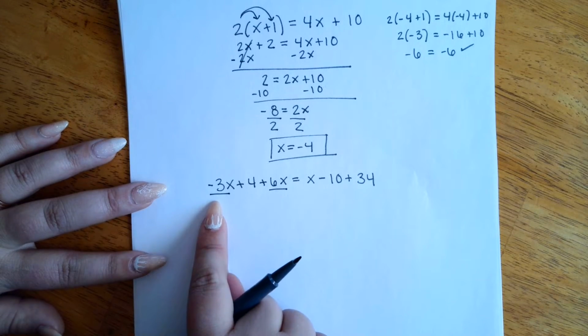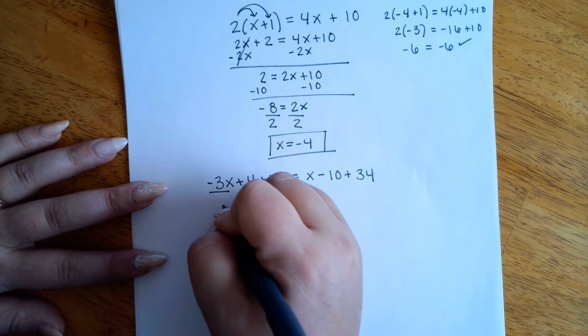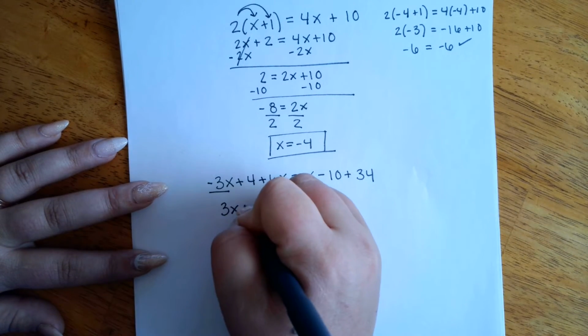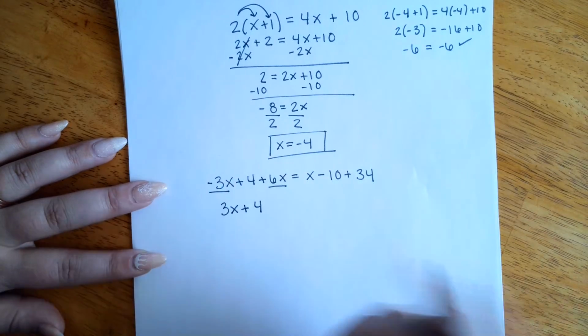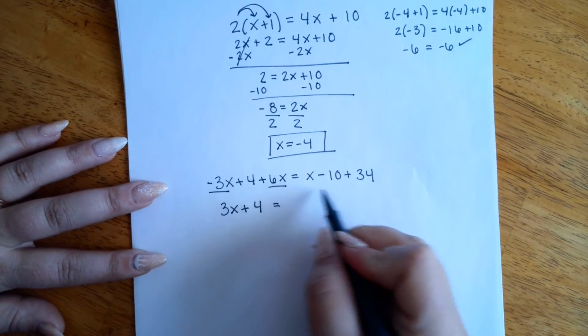So we have -3x plus 6x. We just have to add those coefficients. So that's going to leave us with 3x plus 4, because there's nothing to combine the 4 with, equals, do we have anything we can combine over here?